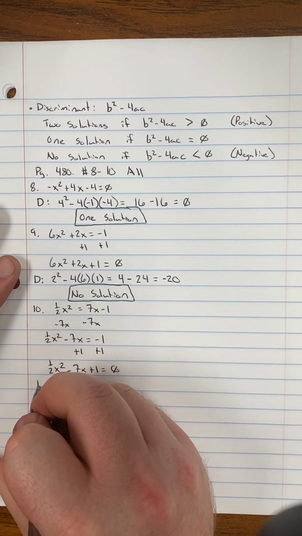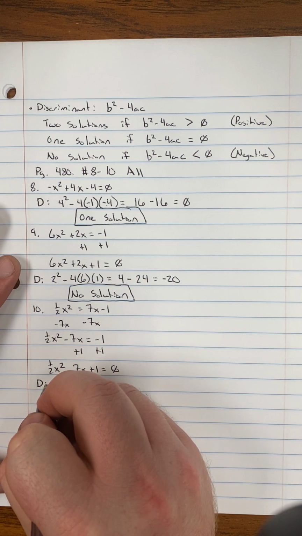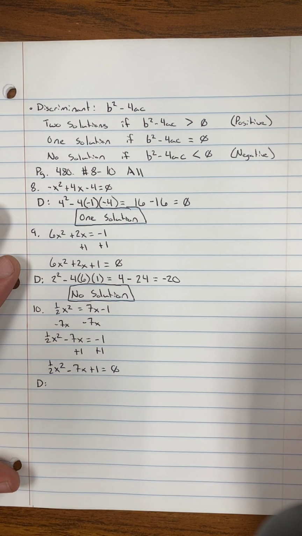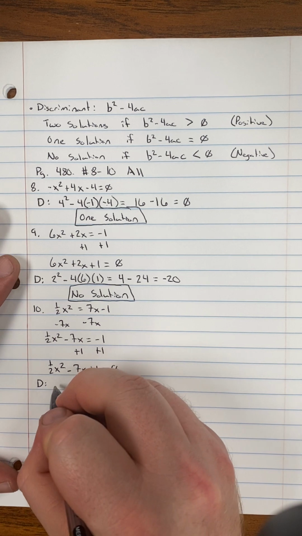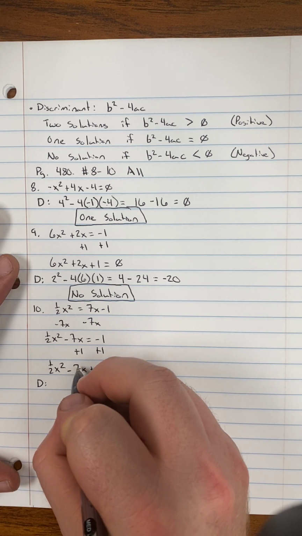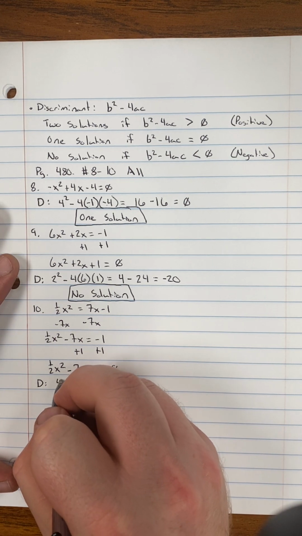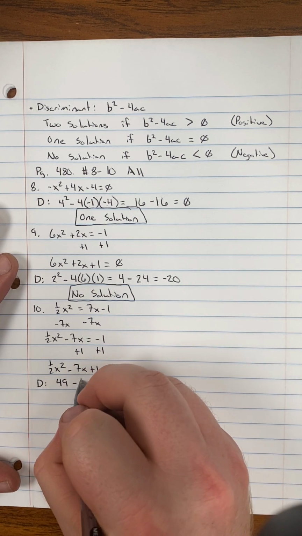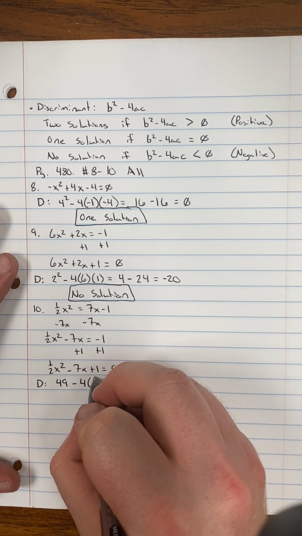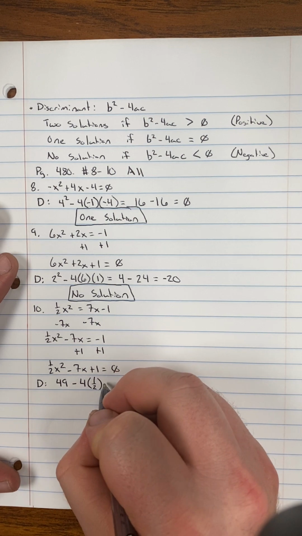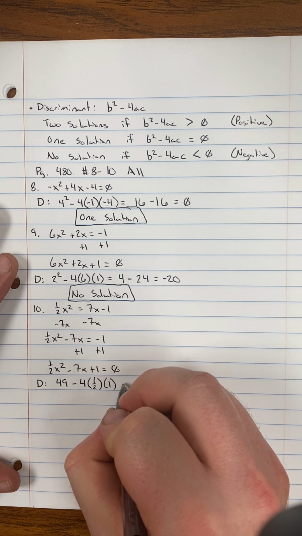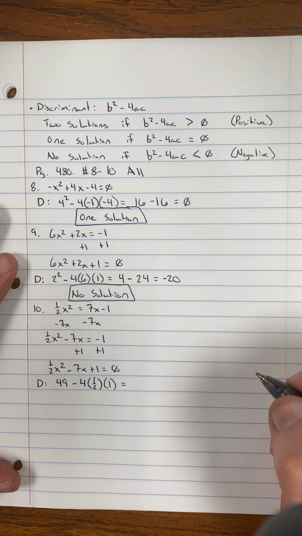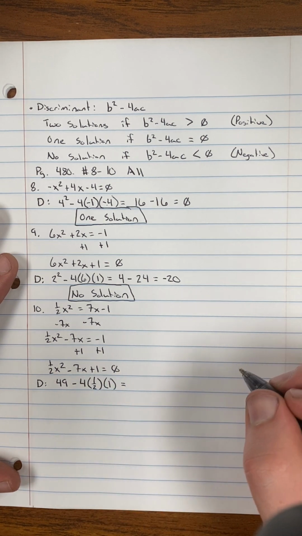Now let's go on to the discriminant. So for this we got b squared. So b squared is 49, minus 4a, a is 1/2, c is 1. And now let's do multiplication.